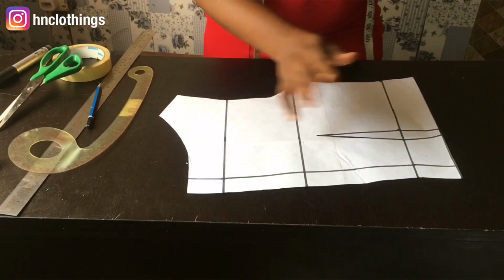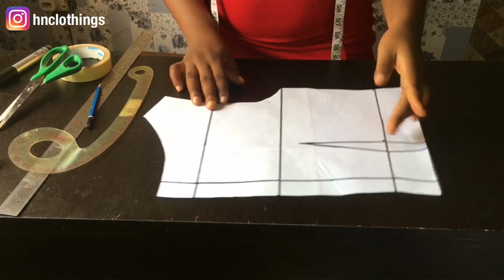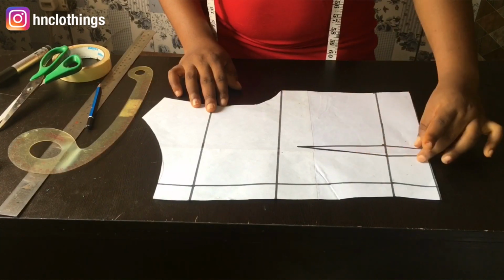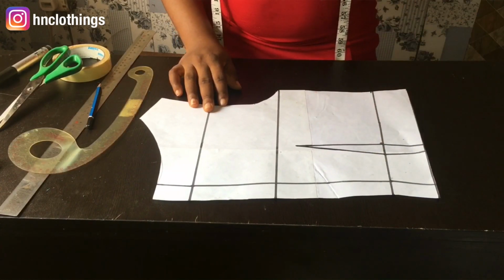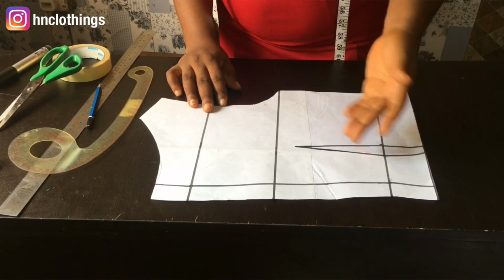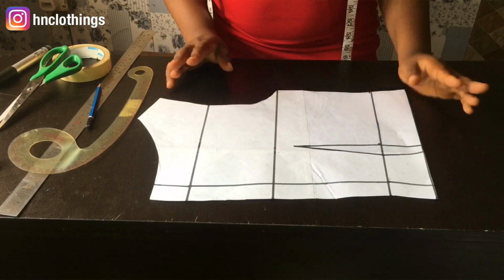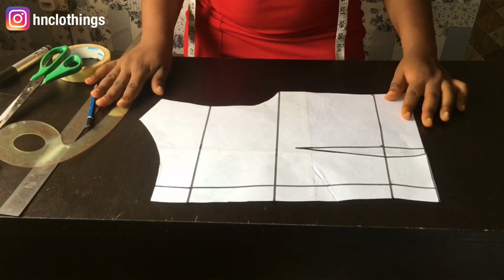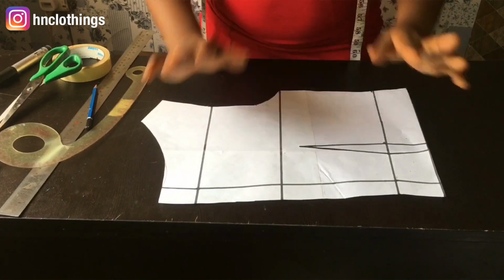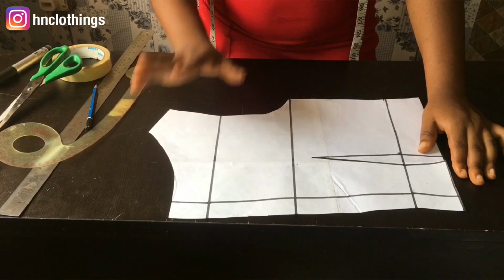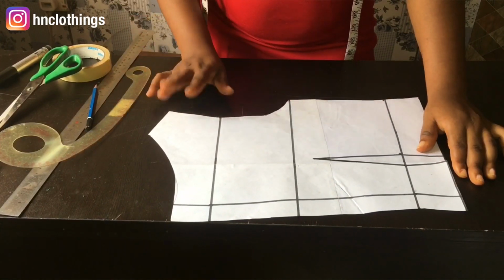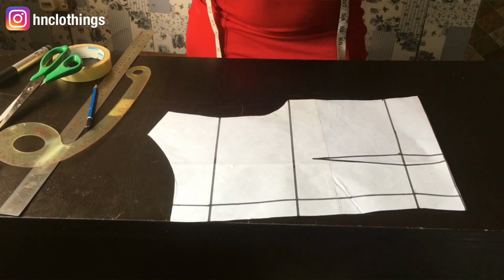Every other part would be the same. If you want to do a normal basic dart at the back, you can go ahead. If you want to do an armhole princess dart at the back, or anything you want to do at the back, you can go ahead. So that is just the back for everything. Follow the basic neckline you did and just cut it out. The drama is in the front.